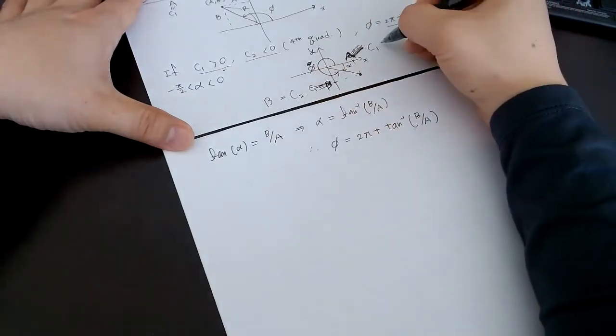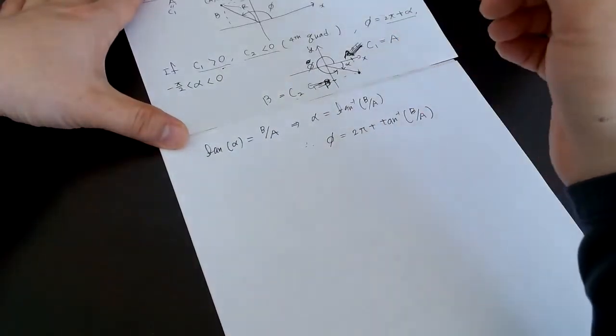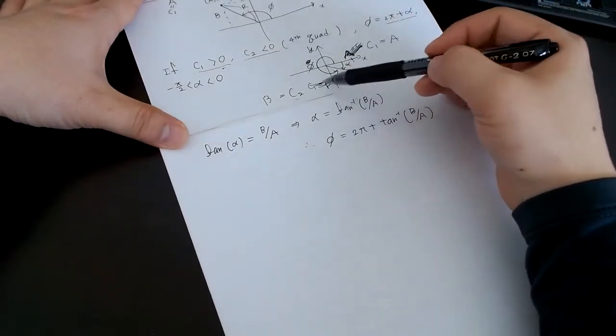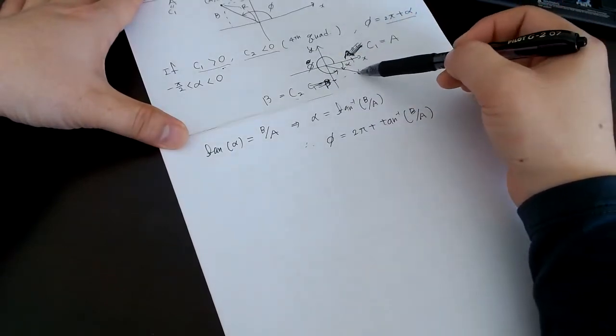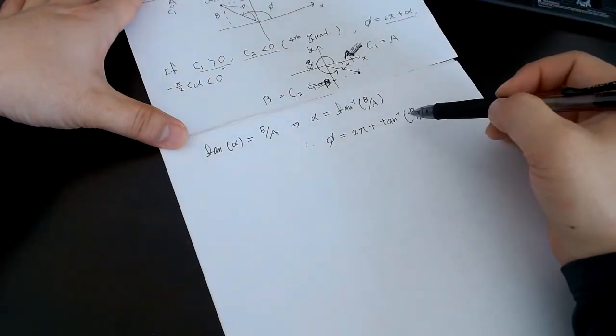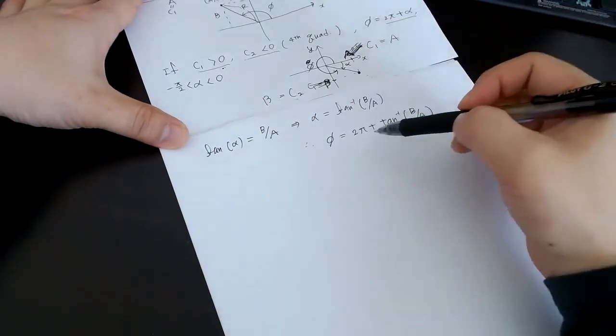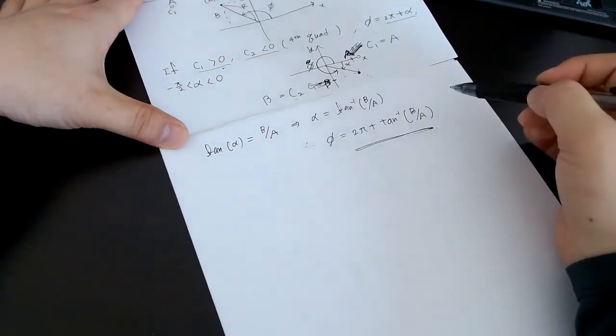Okay. And C1, this is A. I'm sorry. Okay. So that's why C1 is positive, C2 is negative, which means A comma B is in the fourth quadrant. Then arctangent, the phase angle pi is in the fourth quadrant. Okay. And this is how to find the phase angle pi.